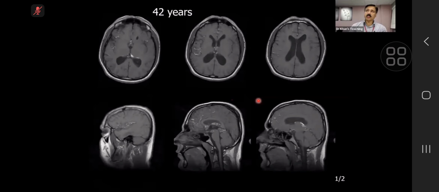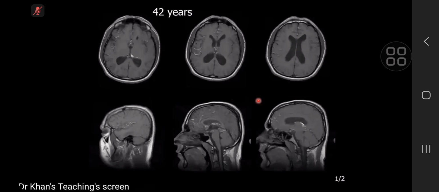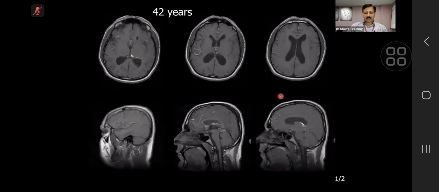This is your last case, and then candidate 7 should be ready. Candidate 6, what is it? Which sequence is this? So on the top, I've got axial slices of a T1 with contrast. And on the sagittals, I've again got T1. Okay, candidate 6. Is this with contrast? Hint.